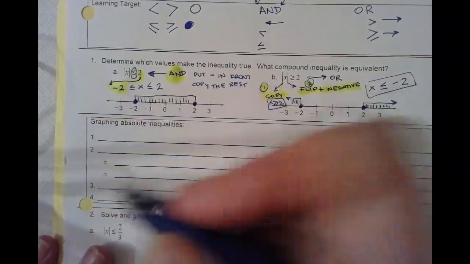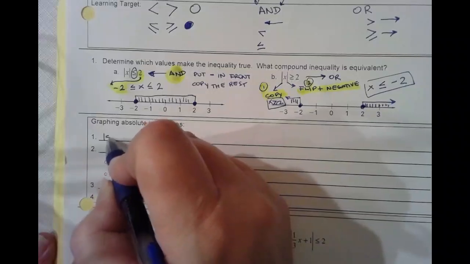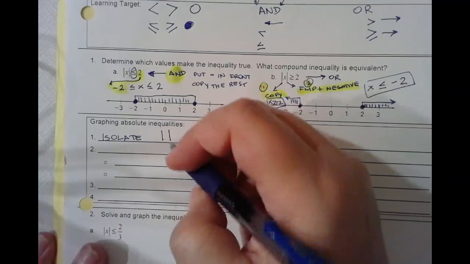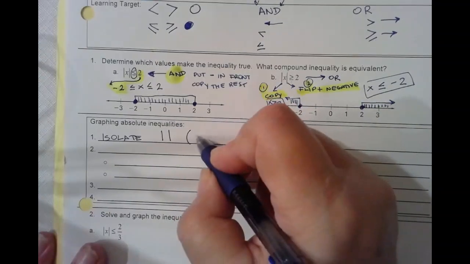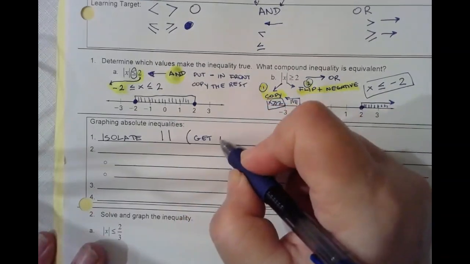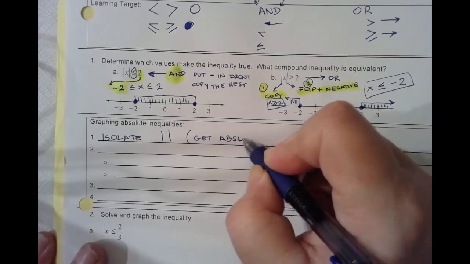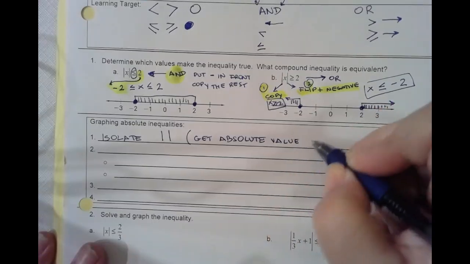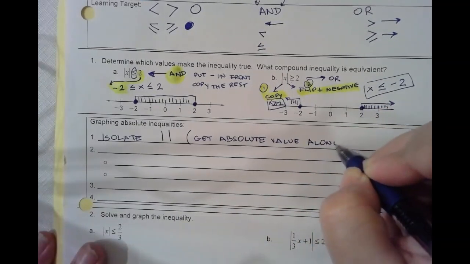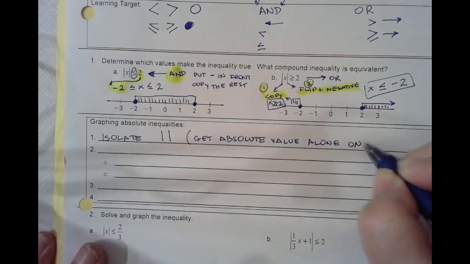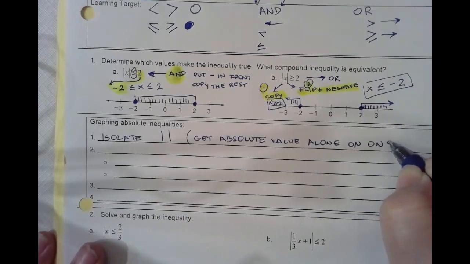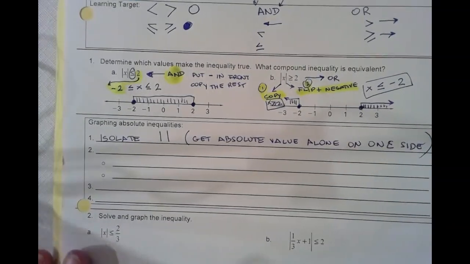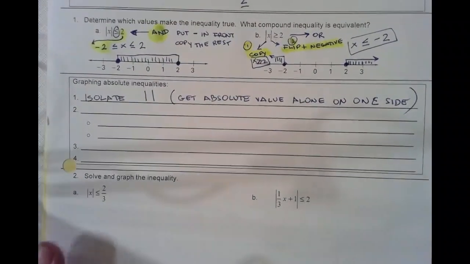The first thing, you still continue to do the same: you're going to isolate the absolute value, so get the absolute value alone on one side, just like what we have been doing.